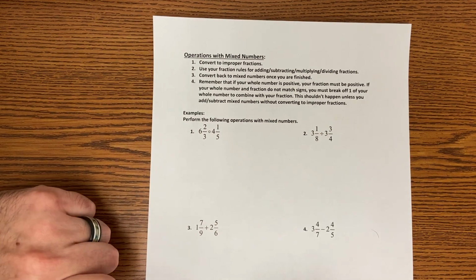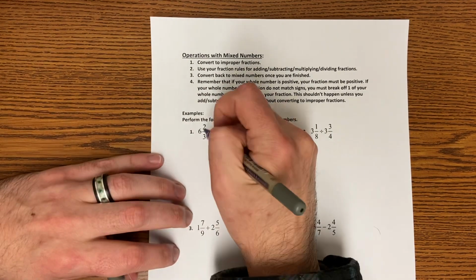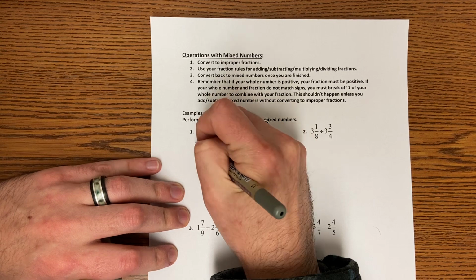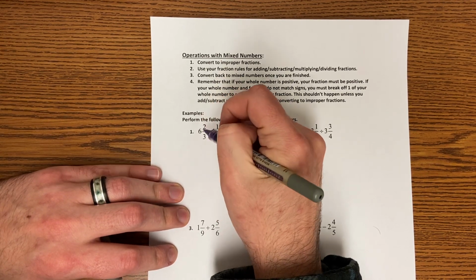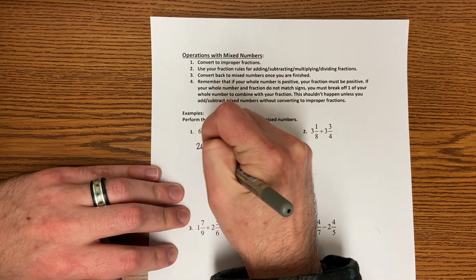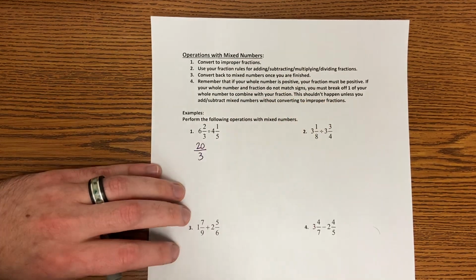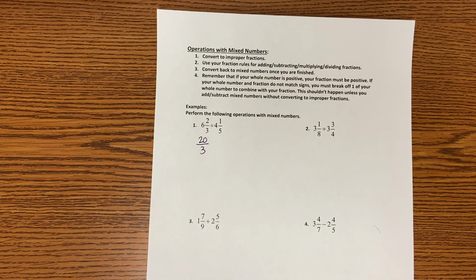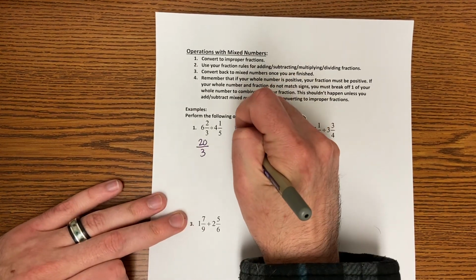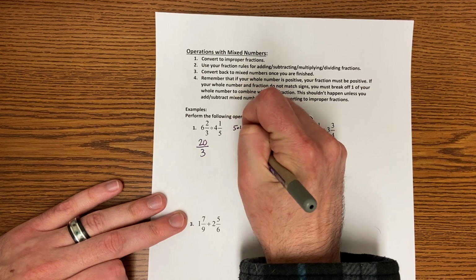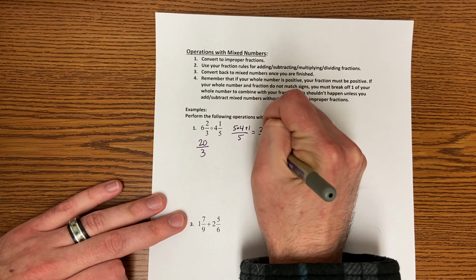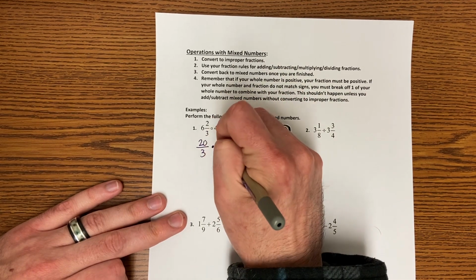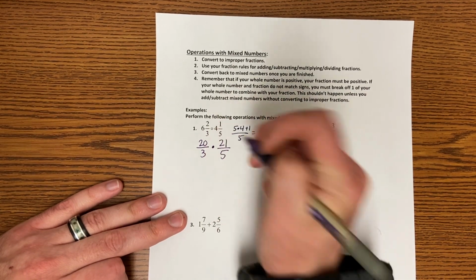Well, let's look at 6 2/3 times 4 1/5. If I convert this to an improper fraction, 3 times 6 is 18, plus 2 is 20. This is 20 over 3. And we also did this exact one, I think, on the last page, or the page before that. 4 1/5: 5 times 4 plus 1 over 5 is 21 over 5. So we get 20 over 3 times 21 over 5.